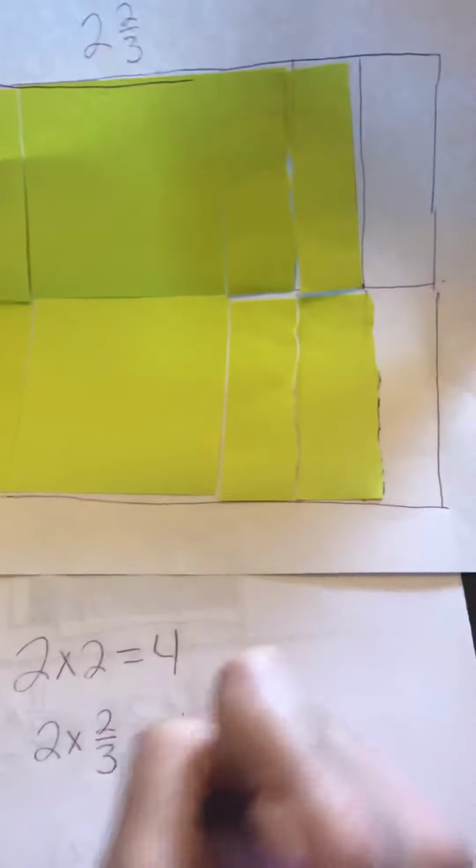So 4/3 is the same thing as 1 1/3, because the 3/3 I can take out of it to make one whole, and then I'd have 1/3 left over. So then I would just have to add this 4 plus 1 1/3. That gives me 5 1/3. So this cornbread is 5 1/3 square inches.